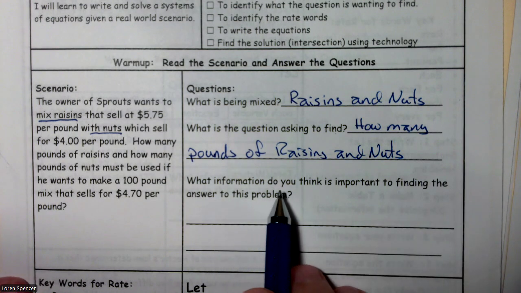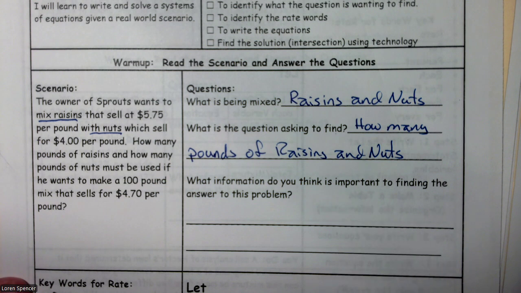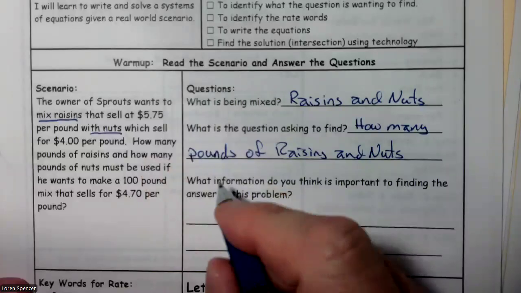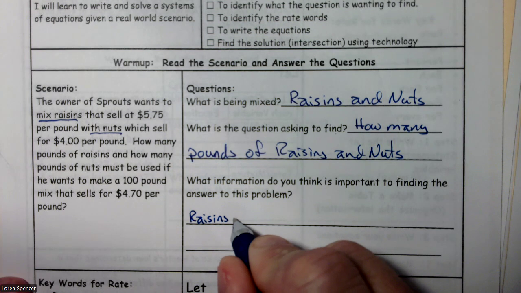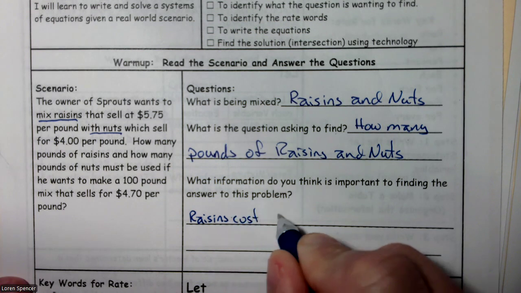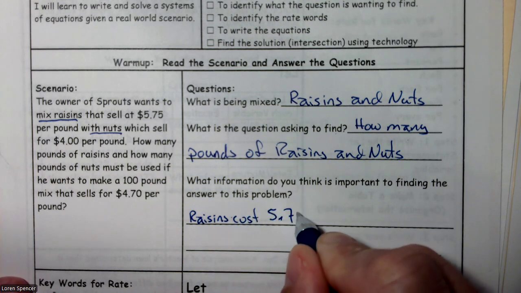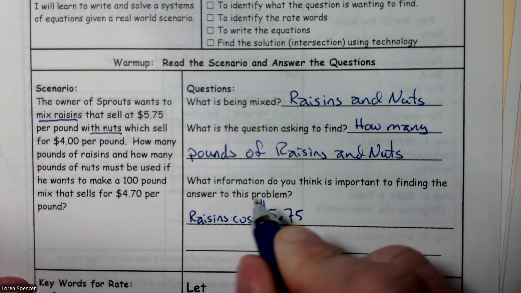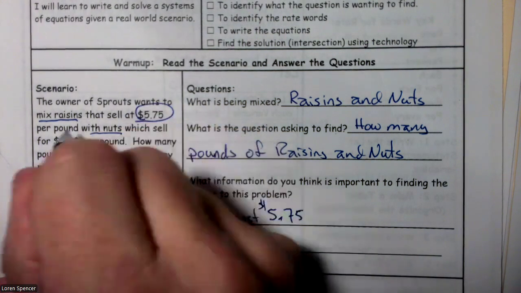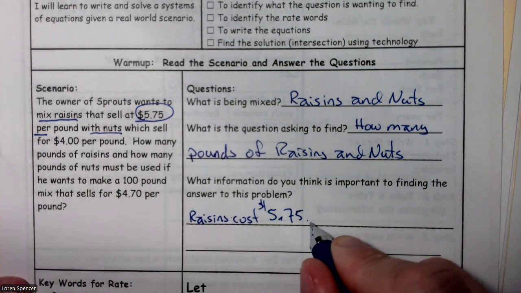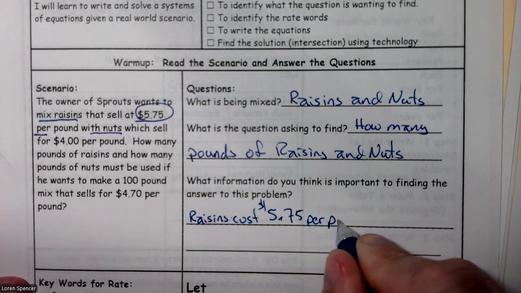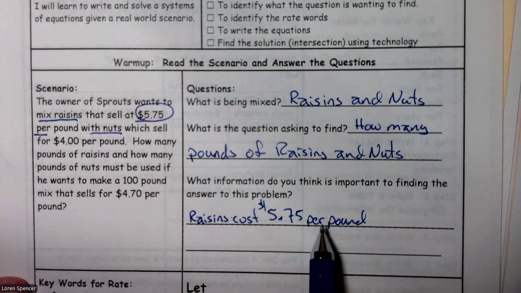So next thing, what information do you think is important to find the answer to this problem? Well, that's a good question. I'm going to say raisins cost 5.75, and I'm going to write per pound because per is an important word, because that is a rate word.